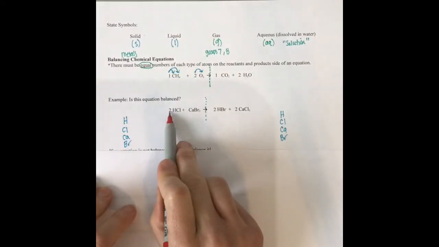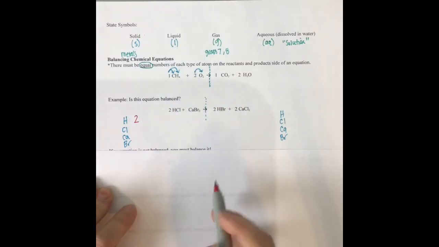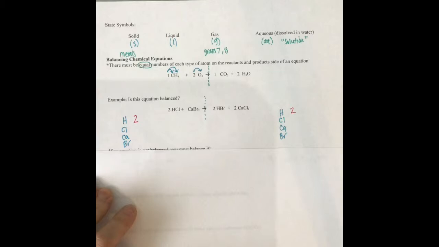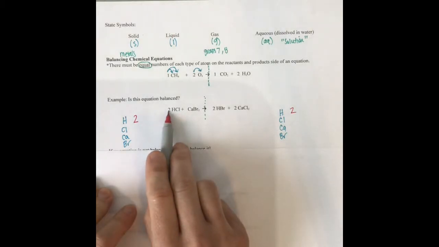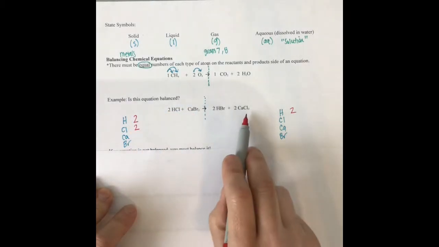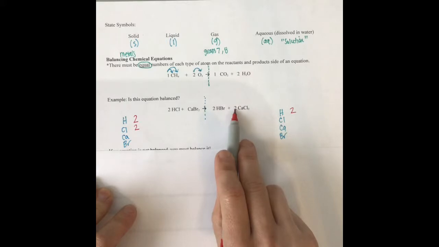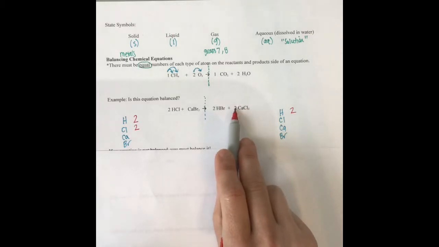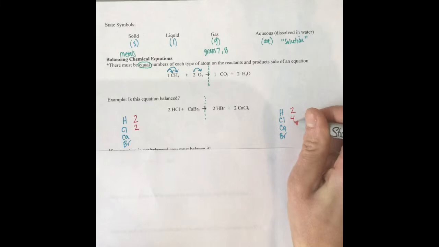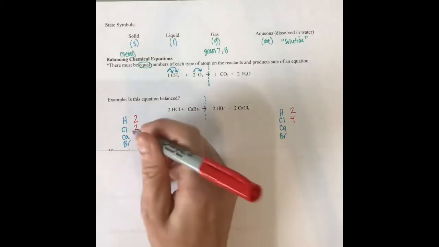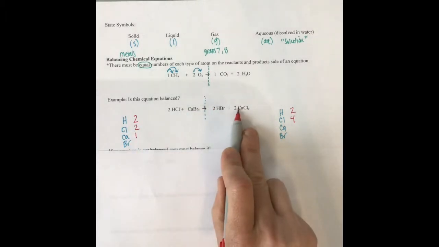So let's start with hydrogen. Here I have 2H. So I have 2 hydrogens. What about on the products? 2H. Let's go to chlorine. Remember, this coefficient goes to the hydrogen and to the chlorine. Here I have 2 Cl2s. So how many chlorines do I have? 2 times 2 means I have 4. Calcium, there's nothing in front of it, so I assume I just have 1. And on this side I have 2.